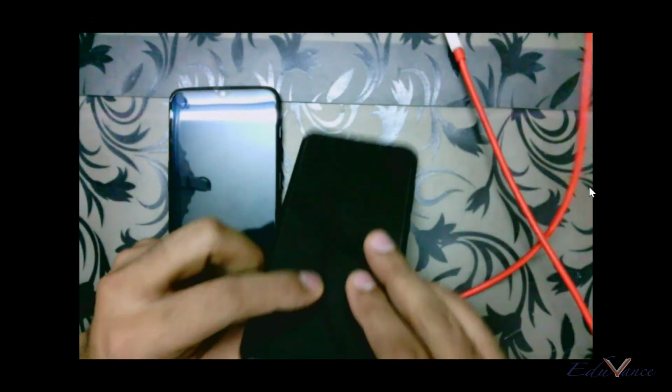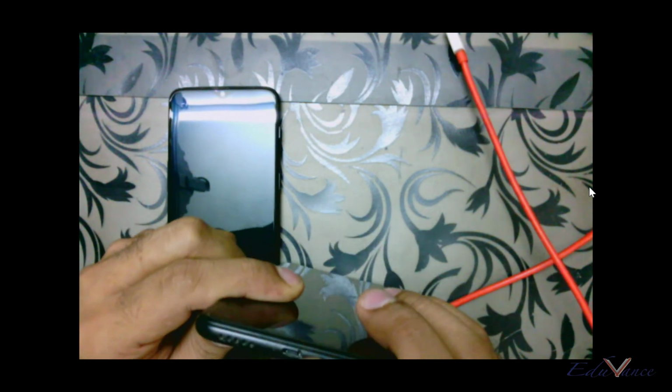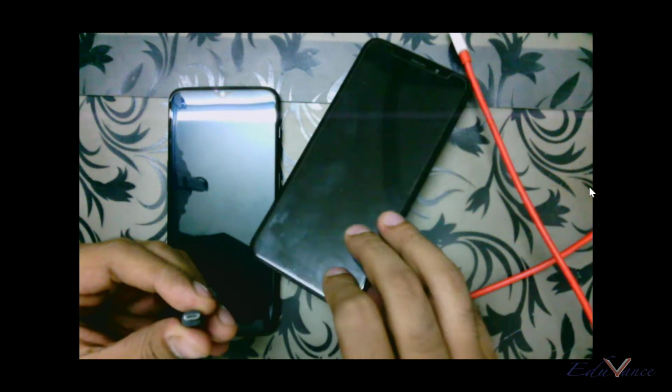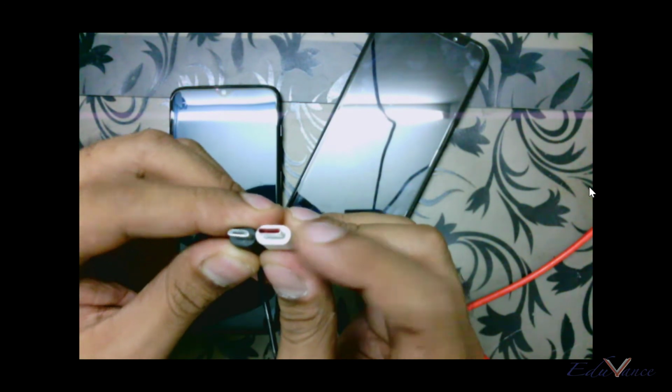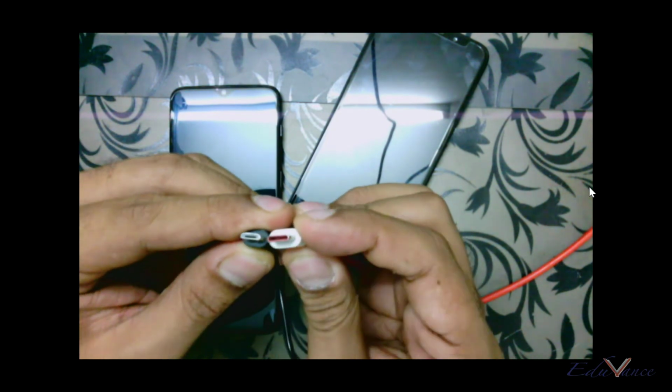So now I'm showing you another phone, which could be a type B connector. Now let's see a type B versus type C. So if you look at this carefully, I've got the red cable here, which is type C and this is type B. So the phone I'm showing today, which is this one, it's my OnePlus phone.